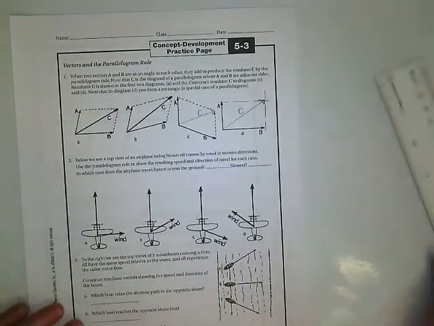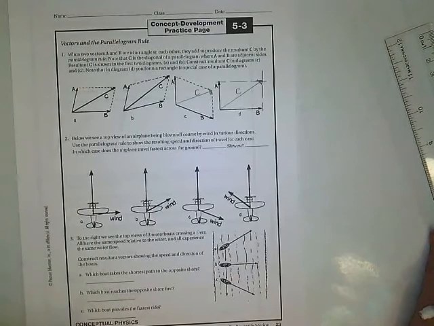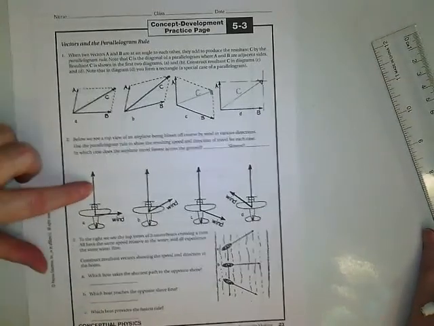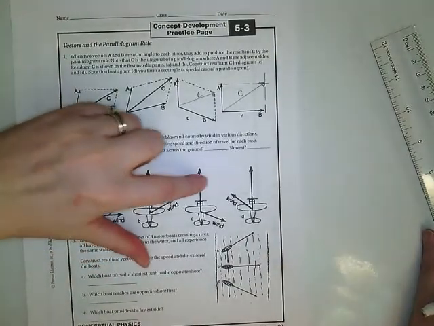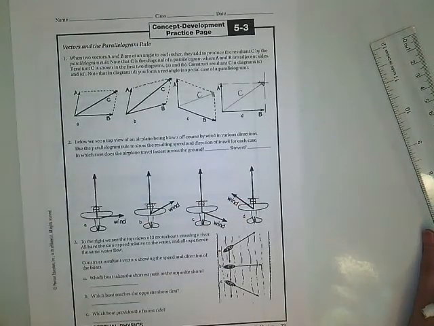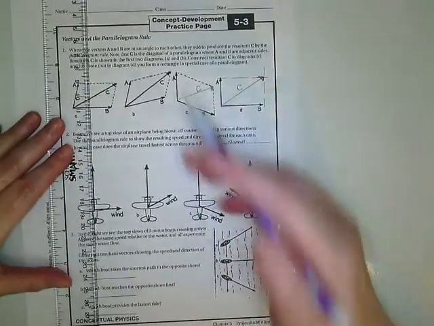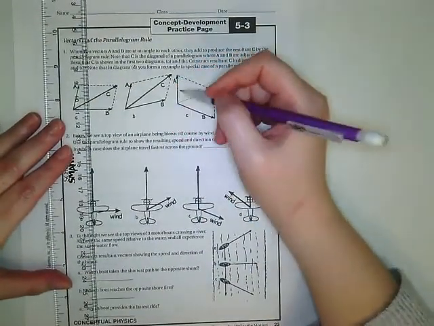So, number 2, below we see a top view of an airplane being blown off course by wind in various directions. Right? So this is the velocity of my airplane. And here we see the velocities of the wind. Use the parallelogram rule to show the resulting speed and direction of travel for each case. So what they're asking me to do is construct these parallelograms.